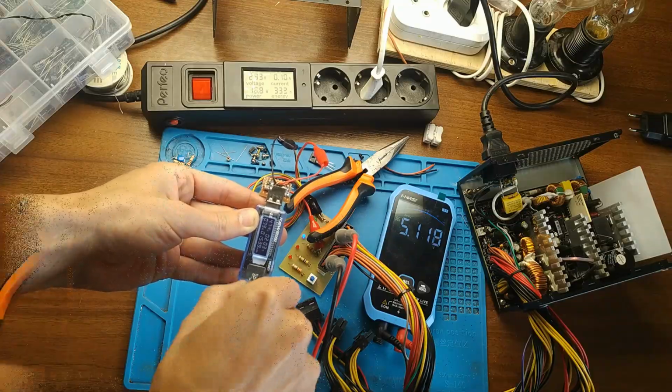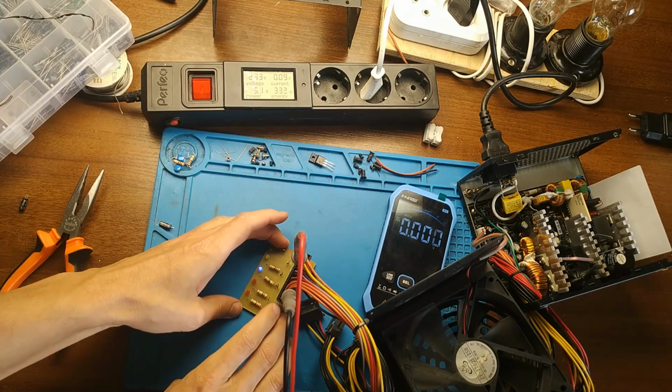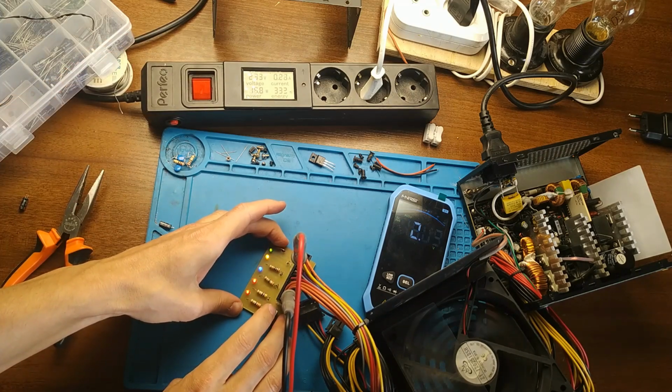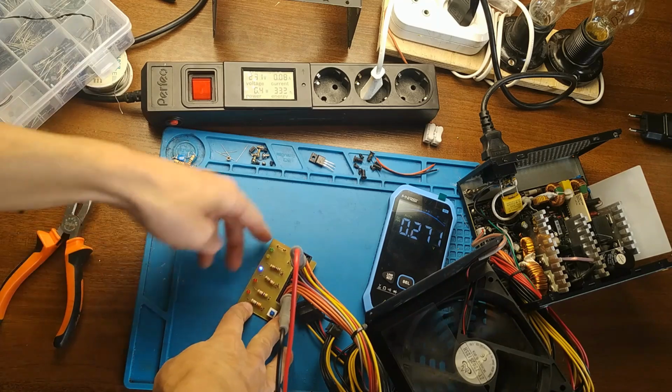We check the operation of the computer power supply. I supply power. I press the button on the tester. The power supply turned on. The fan began to spin merrily.